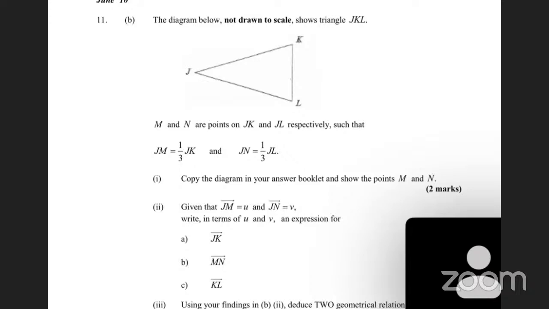You gotta put M and N in the right place. All right, let's see where you put M and N. So M and N are points on JK and JL respectively.